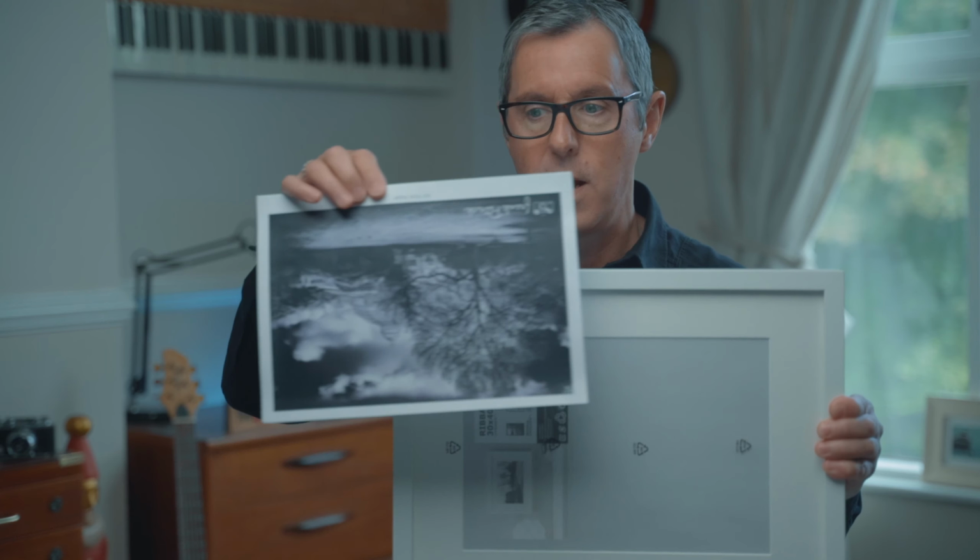Now in this tutorial I'm going to show you how to export your photographs from Lightroom for the internet or for print. Now just think, if you've exported for print, you could take a frame like this and a print like this and pop the print in there.